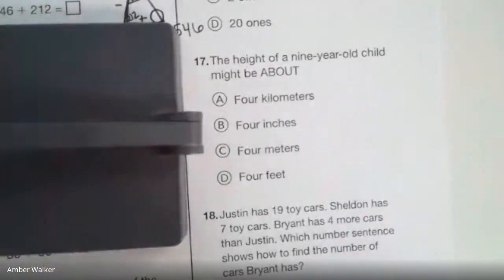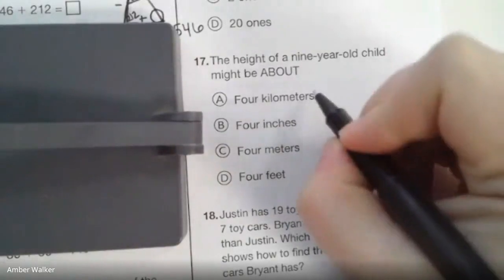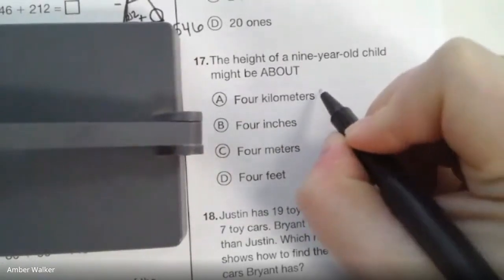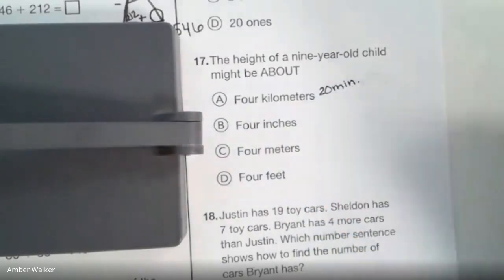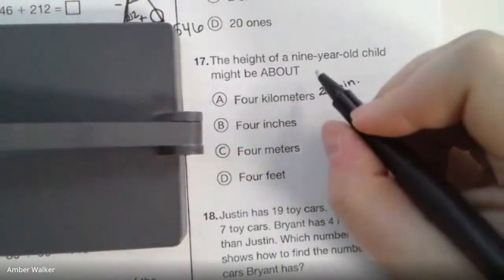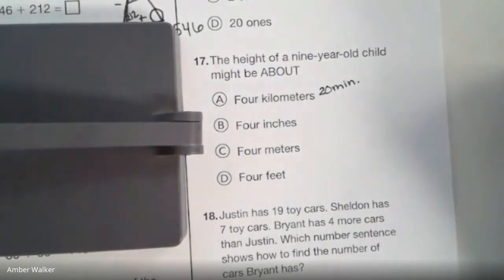The height of a 9-year-old child might be, it's not going to be kilometers. Remember, a kilometer is how far you can walk in 20 minutes. A 9-year-old kid isn't going to be that tall.